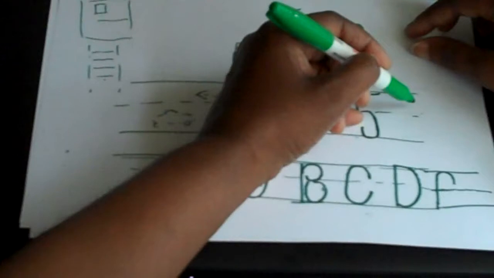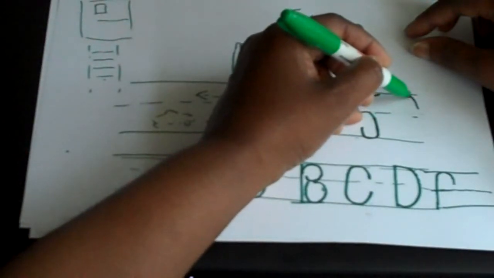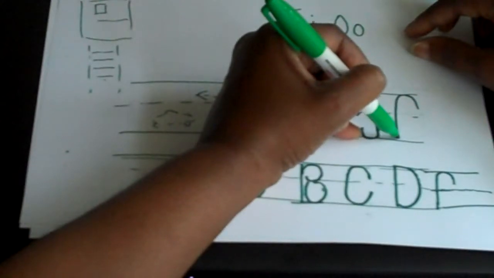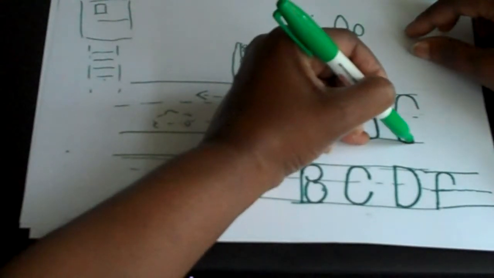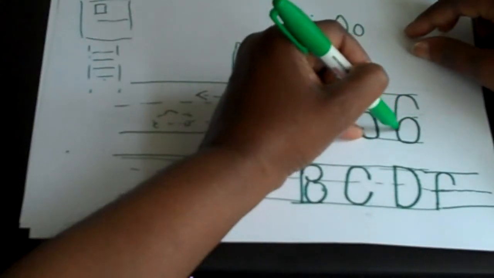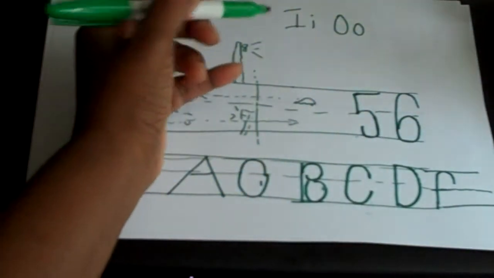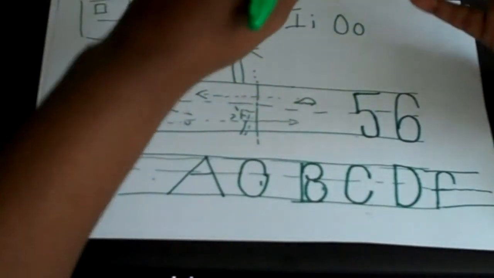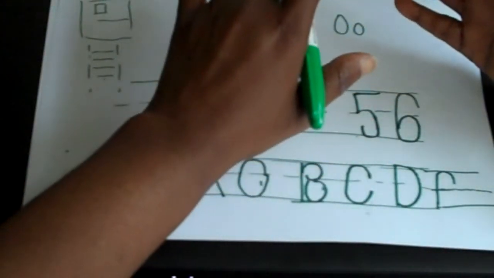You go over the bridge, you go down the ladder, you go under the bridge, then you go back over the bridge. See? So it's the same movement. The movement never changes. It continually flows.